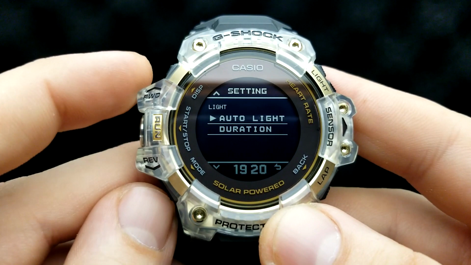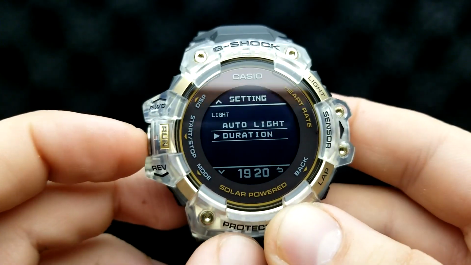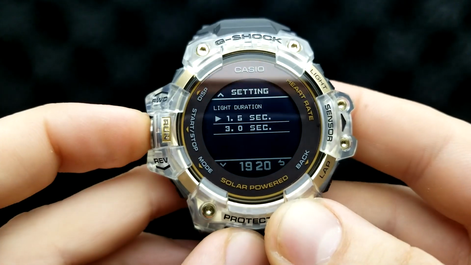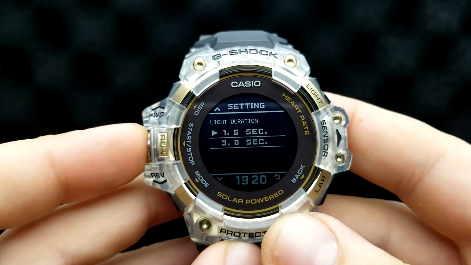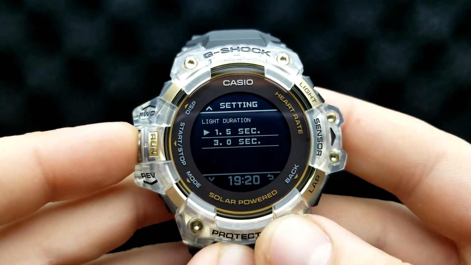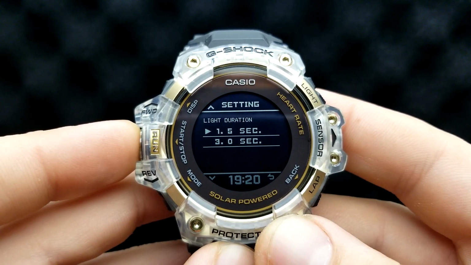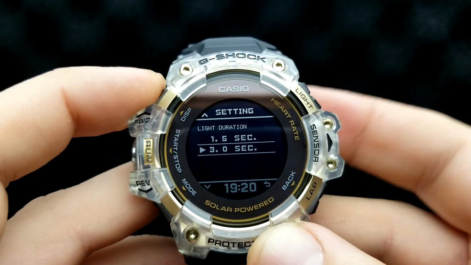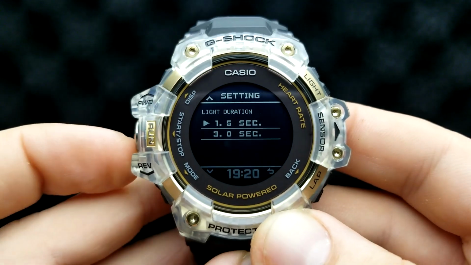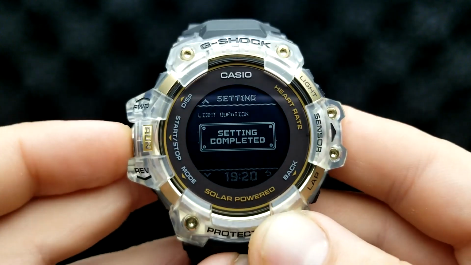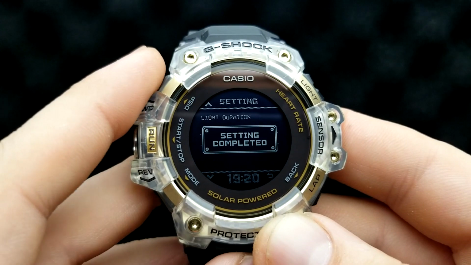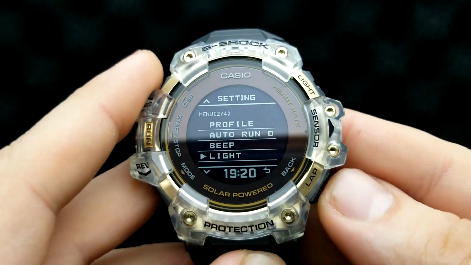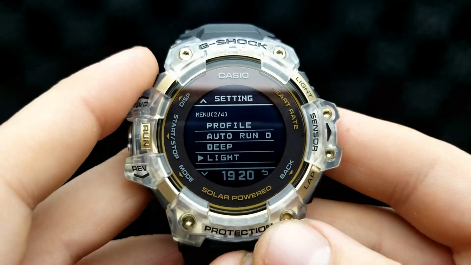Let's move the arrow downwards to duration, then press the run, and now we are setting our illumination duration. As you can see, it's preset to 1.5 and 3 seconds. You can choose how long the light will last when you press the light button. To implement, press the run and the settings will be completed. Get back to our main menu.